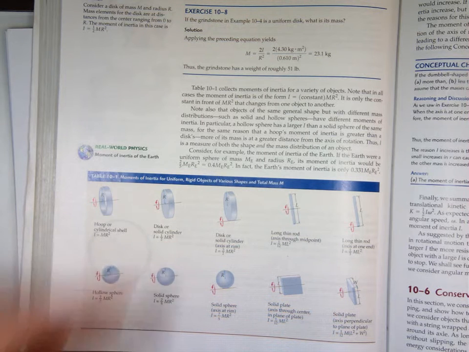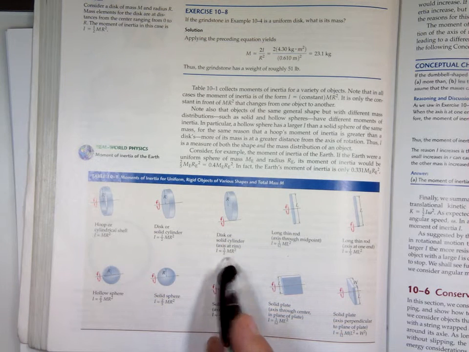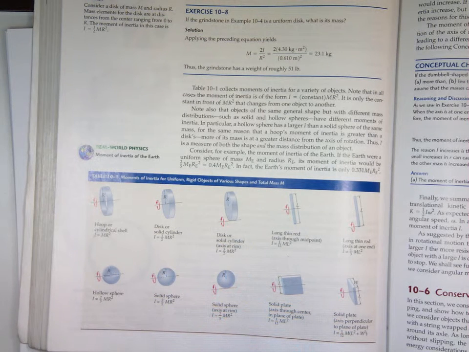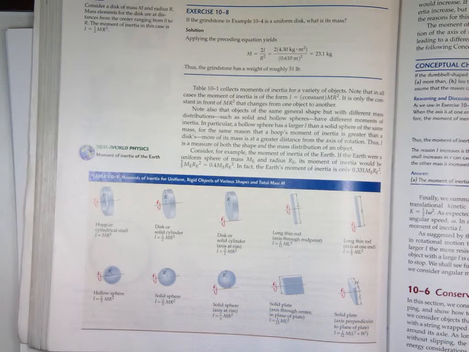It's spinning around the center. If it's a solid disk spinning around the edge, the outside edge, it's different. It is 3/2 mr squared. If it's a ruler like this, spinning around the center of it, it is 1/12 m times the length of that squared. If it's a ruler spinning on the edge of it like this, this is 1/3 ml squared.